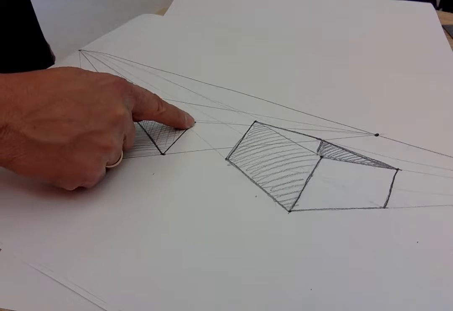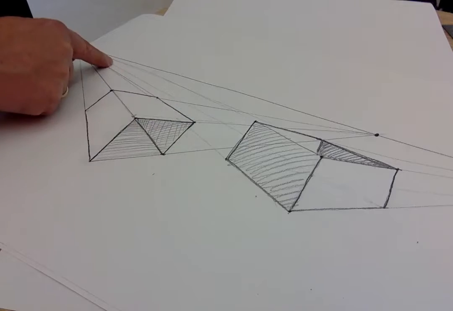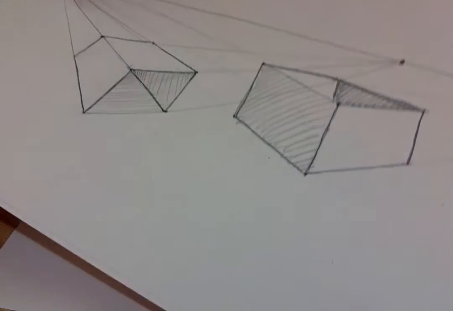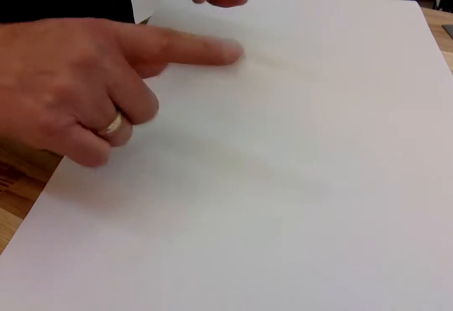and you reverse direction when you get to the back and go the opposite way. So that was that two-point that we did in the second video. Now we're going to combine one-point and two-point on one drawing and do a little bit more with those.